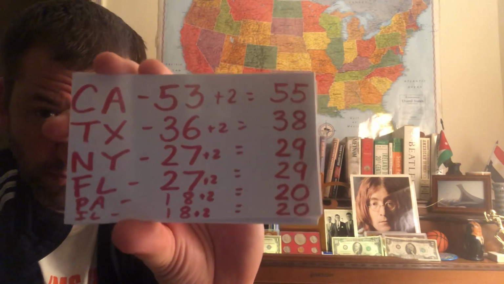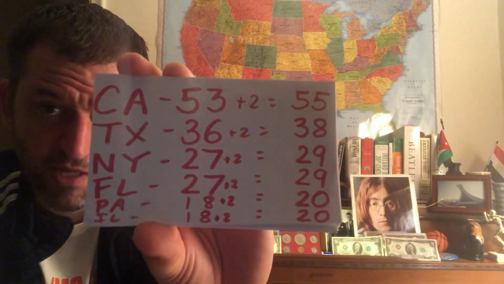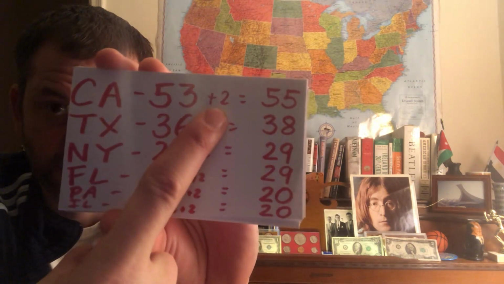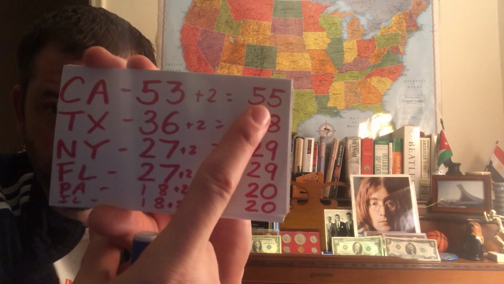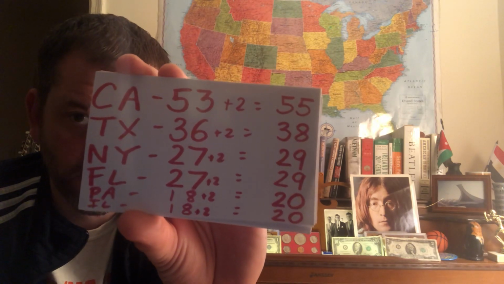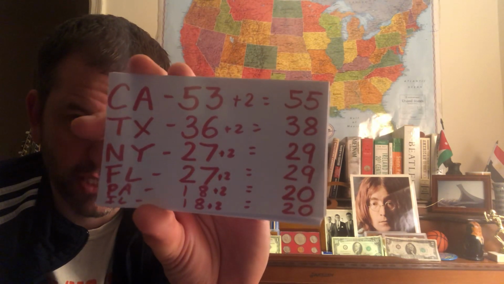So let's take a look. California, this is from the 2010 census, had the largest population. They got 53 members of the House of Reps. You take the number of House members they got, plus the 2 senators, because every state gets 2 senators, and that final number is the number of electoral votes the state will be worth in the election. So this year, God willing the election takes place, California will be worth 55 electoral votes. Texas will be worth 38. New York and Florida will be worth 29 each. Pennsylvania and Illinois will be worth 20 each.